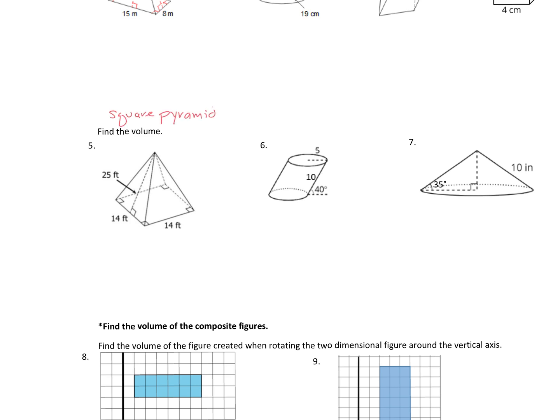So I know it's a square pyramid because the base is 14 by 14. And this 25 that I see is not the height. This is a slant height. It's on the outside of my pyramid. So one of the issues I have is I actually need the perpendicular height from the top of my pyramid to that 14 by 14 base. I need this red H.